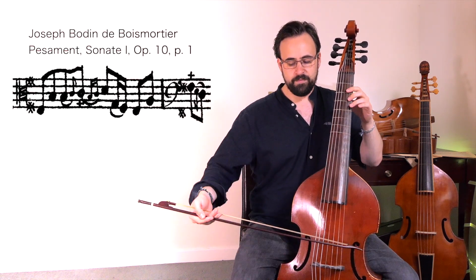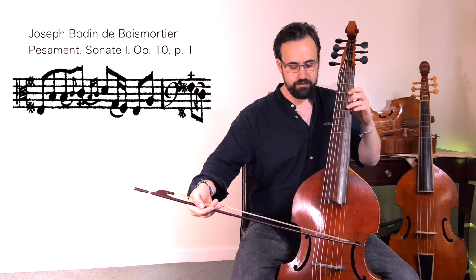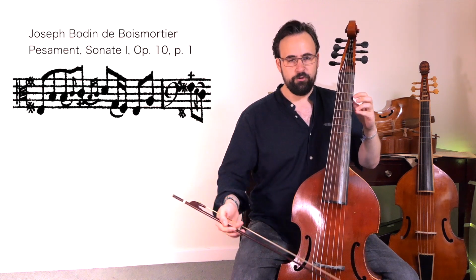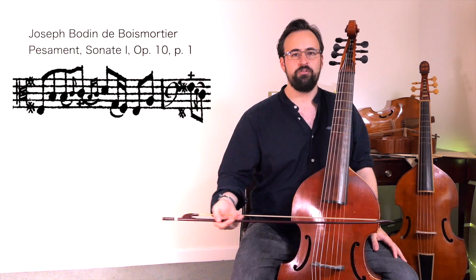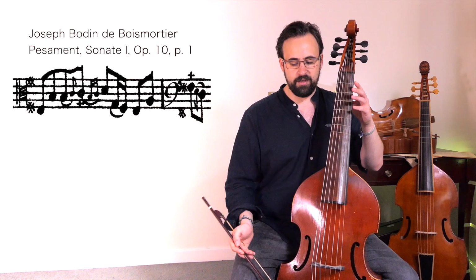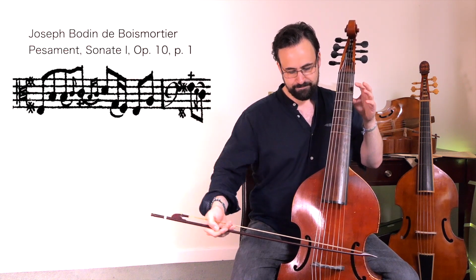So I've not spent much time on the upper note of the trill, and I'm also using a little bit of inégalité, the unequal bow strokes that the French loved so much. So all of these ornaments are really tucked in. I'll do it again.